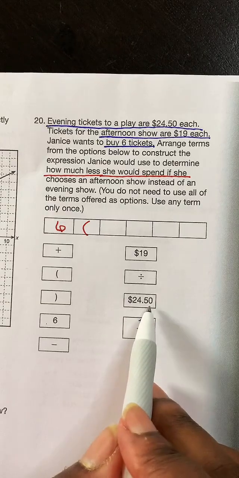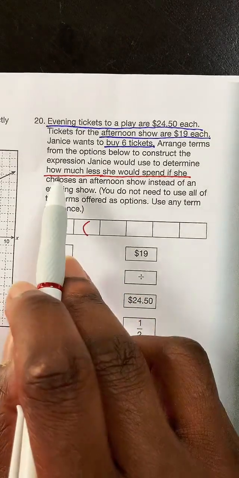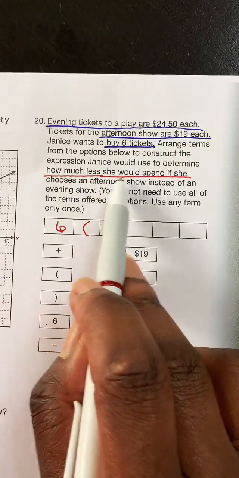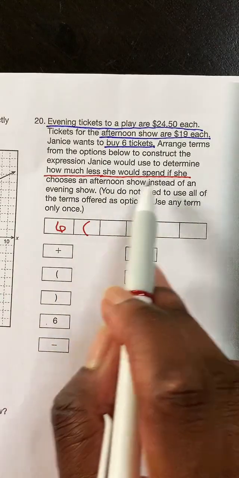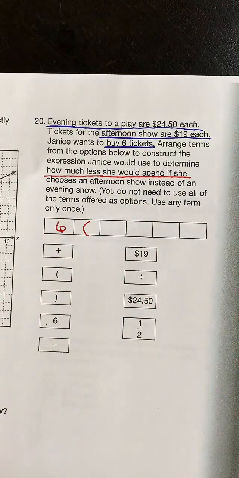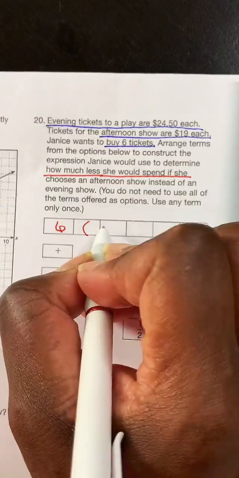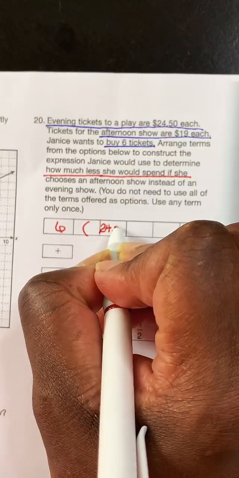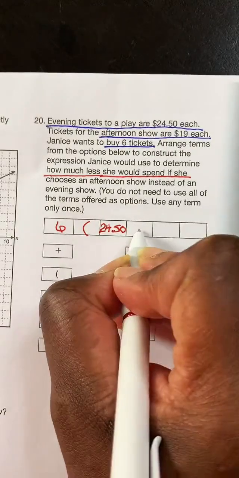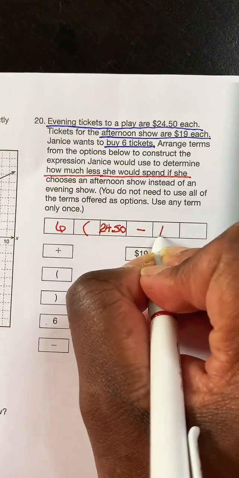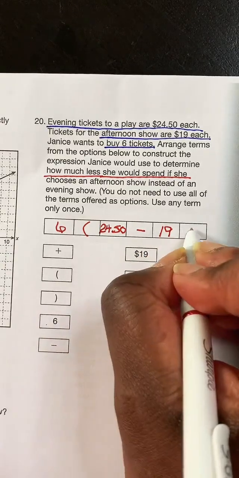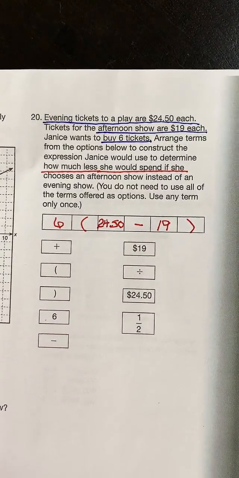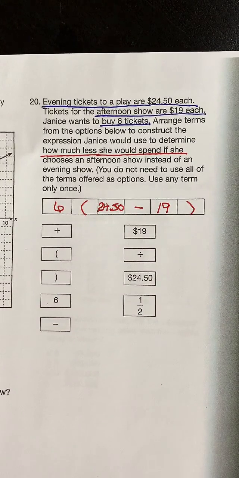We're taking the price of the evening tickets because we want to see how much less it would be if she chose the afternoon show as opposed to the evening show. So we're going to start with the evening show, which is our $24.50, and we're going to subtract it from the $19 that we have. So that will be your expression.